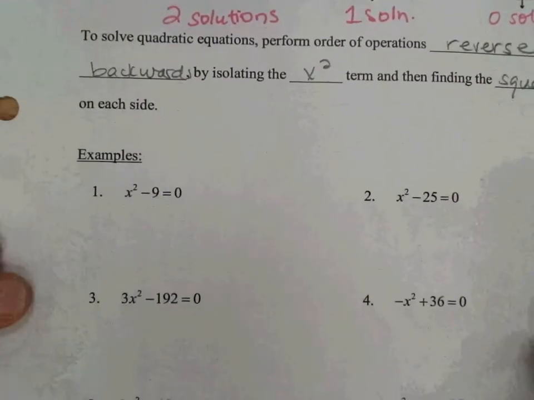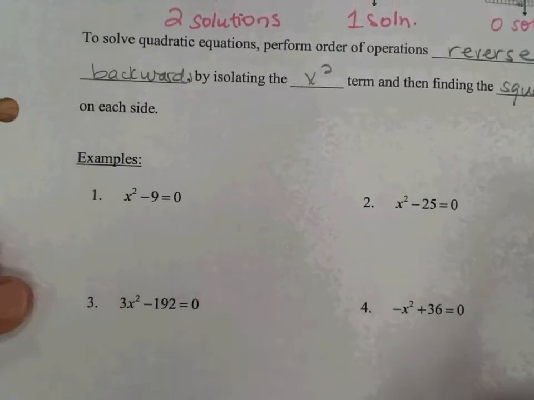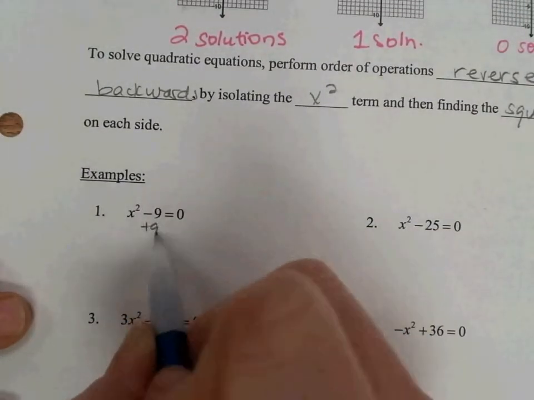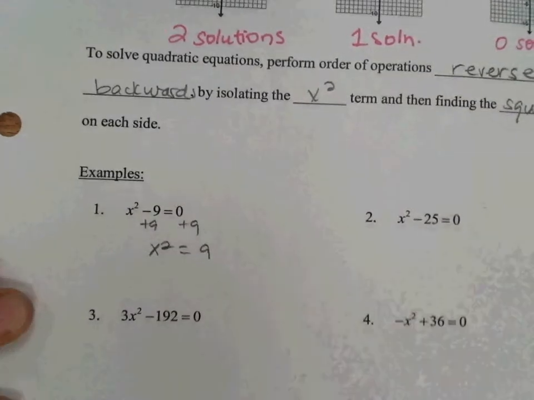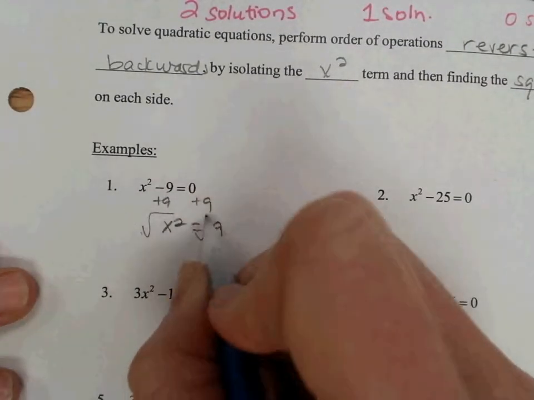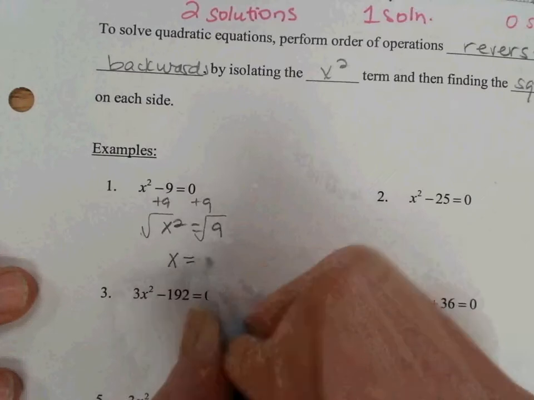So number 1, isolate the x squared term. We're going to add 9 to both sides, so x squared equals 9. Then we take the square root of both sides, so x equals the square root of 9, which is 3.